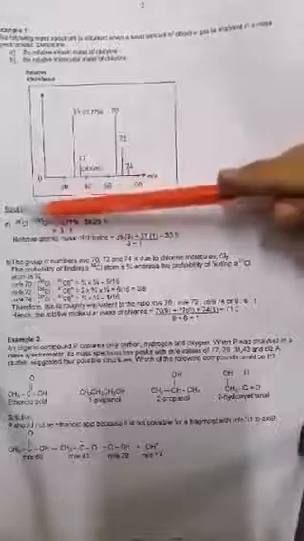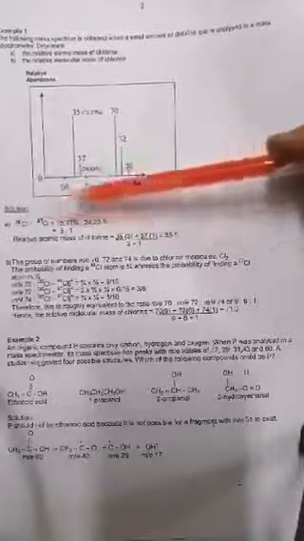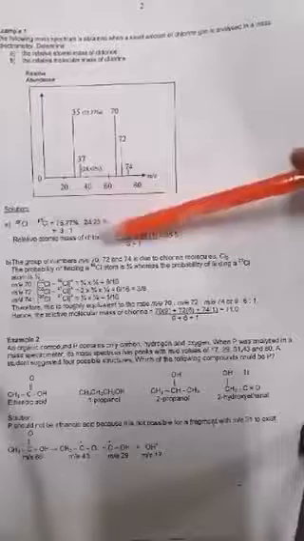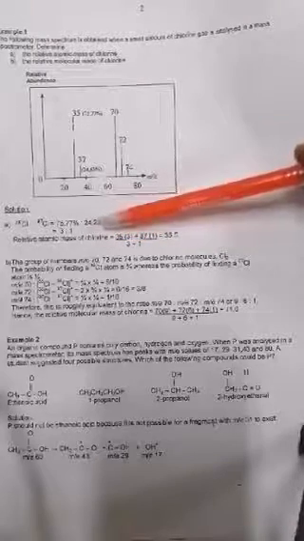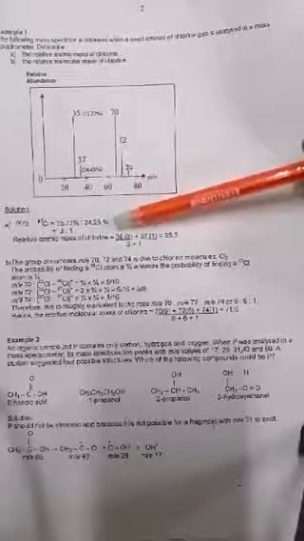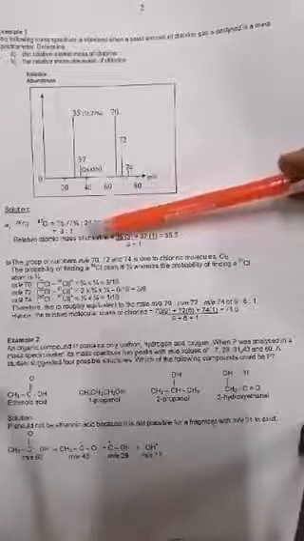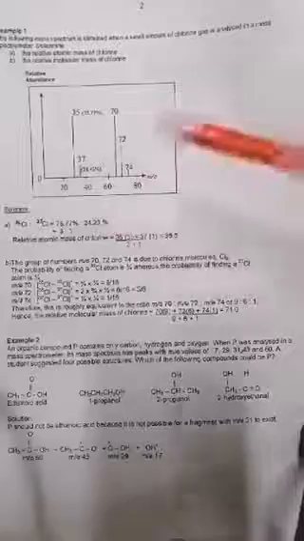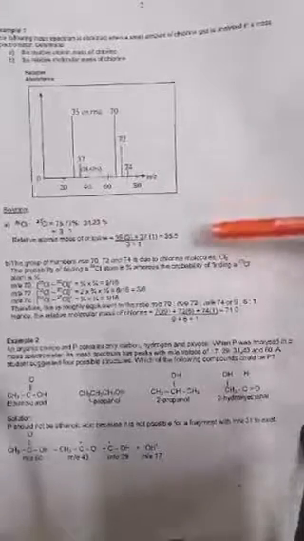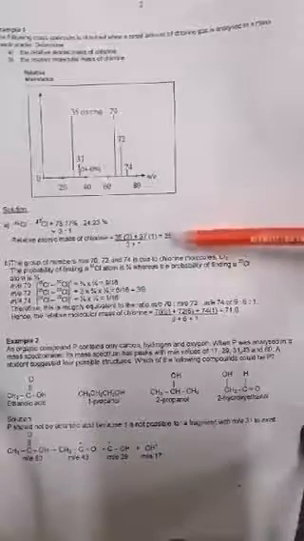Okay, solution for A. Chlorine 35 to chlorine 37 equals 75.77% to 24.23%, which is also approximately 3 to 1. So we can work out the calculation using this.